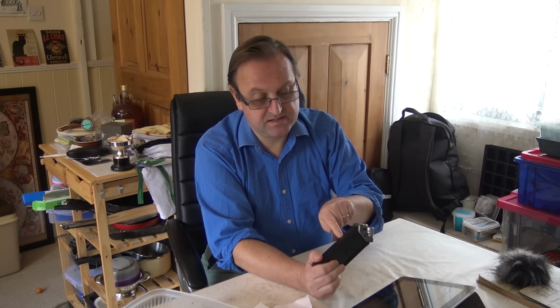It's got an output to headphones. Similarly, there is an input for a microphone. So we've got an output, we've got an input, it's got a sound card, and it's also got a little input here which enables me to connect it directly to my computer.